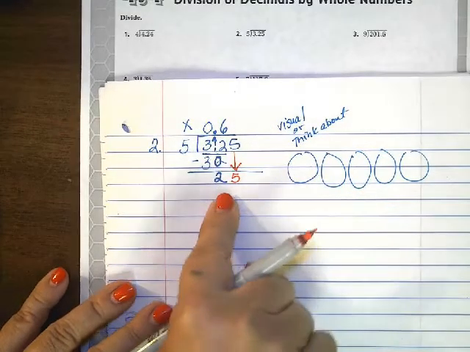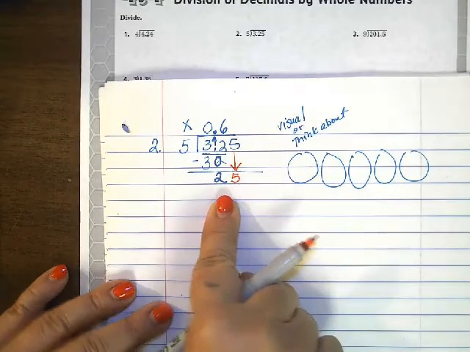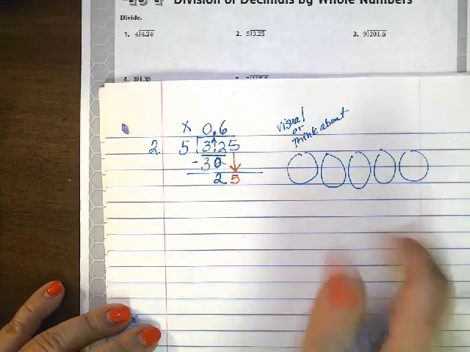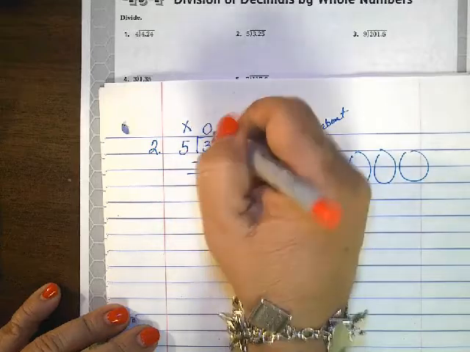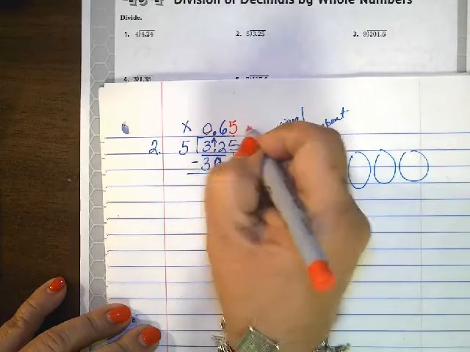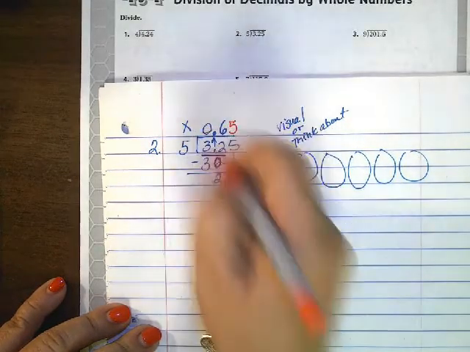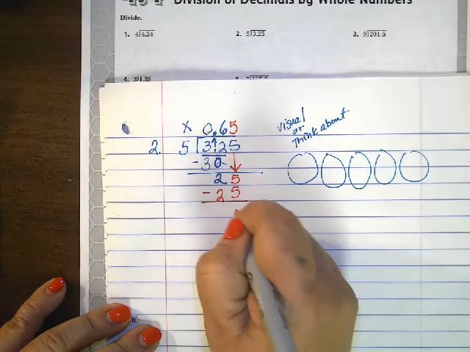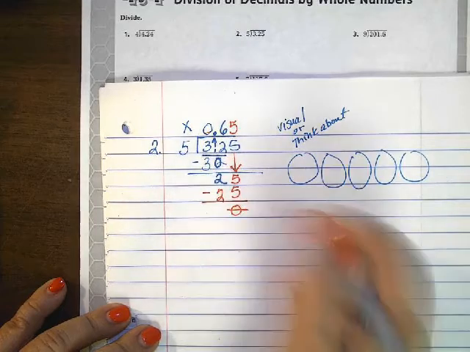Now I have 25 hundredths. Can I take these 25 hundredths and fair share among the 5 groups? Absolutely. And so 5 hundredths times 5 equals 25 hundredths. Subtract that out. This is 0, and I'm done.